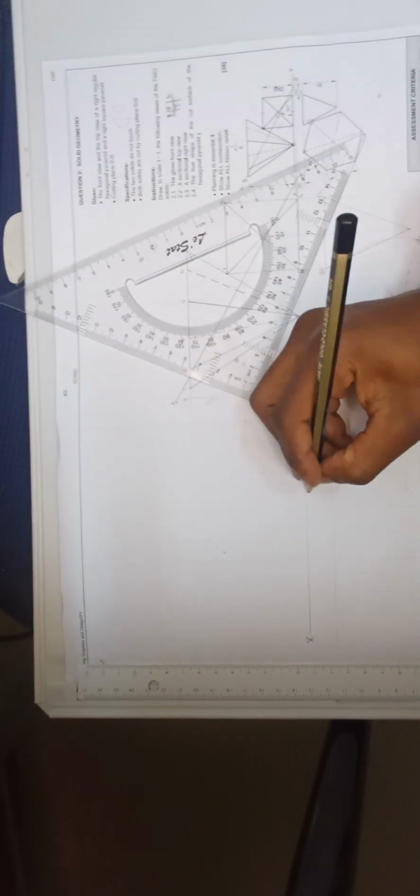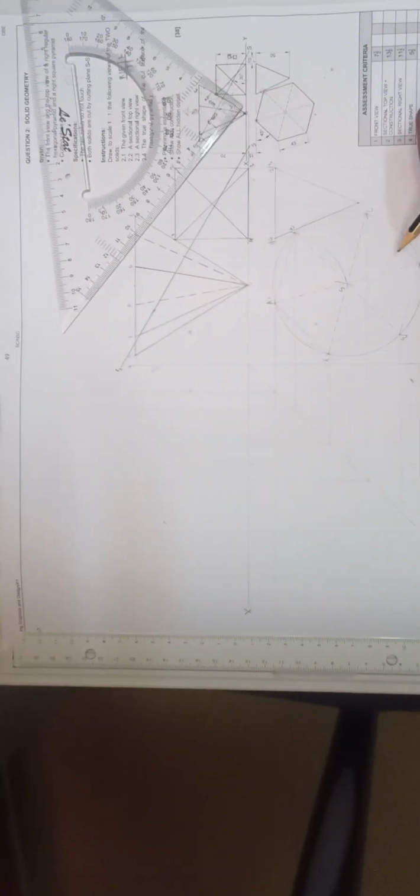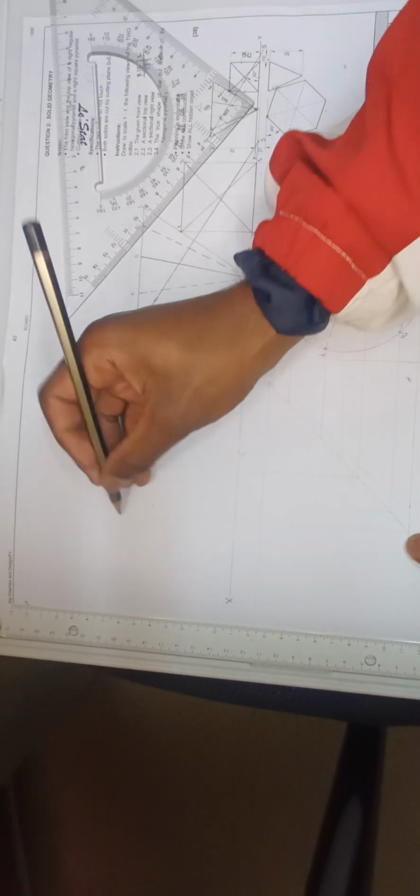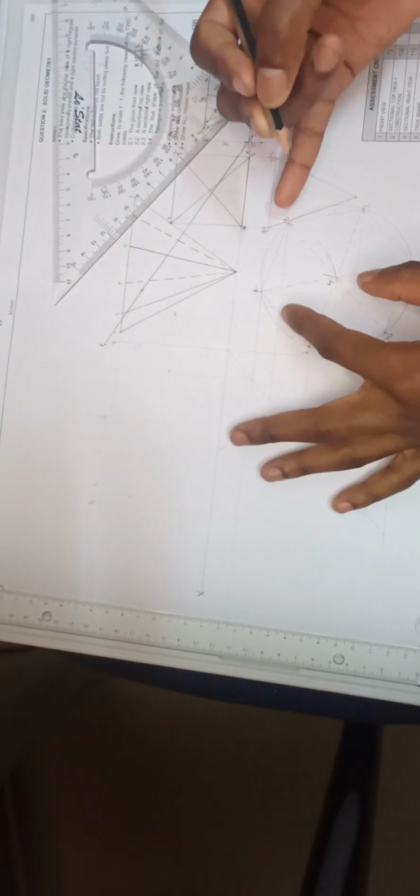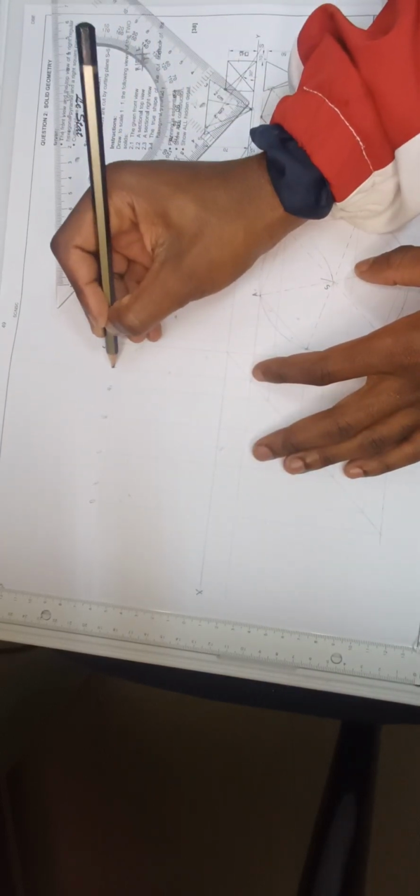Okay, here's my middle point S. Then my S will be here, because this is S. And at the top here will be point D. And then on this line we'll have point A, point C, S, point F, and point B, and this last one will have point A.